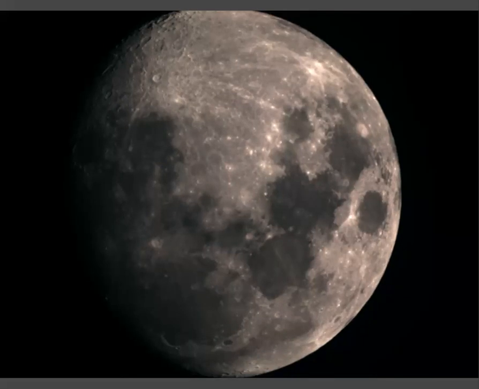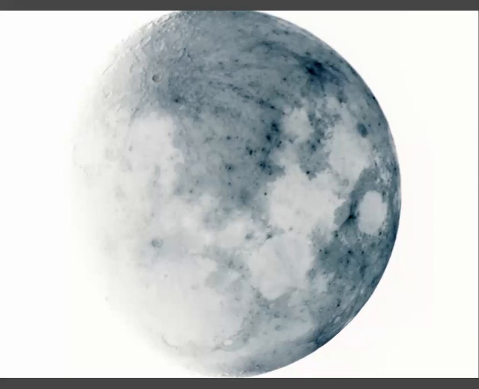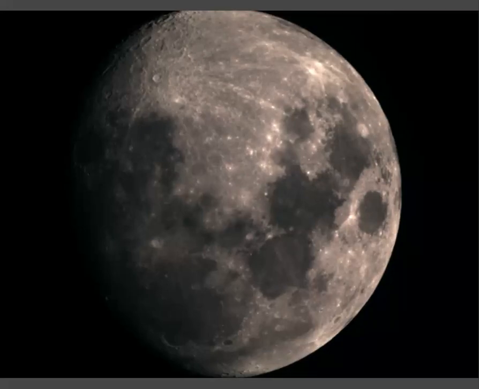Let's see, what does it look like as a negative? That's a little weird. Okay. Sharpness is at 20%. I could try bumping that up a little bit. Okay, up to about 100.